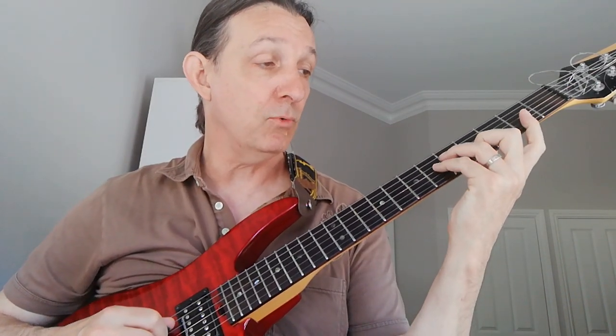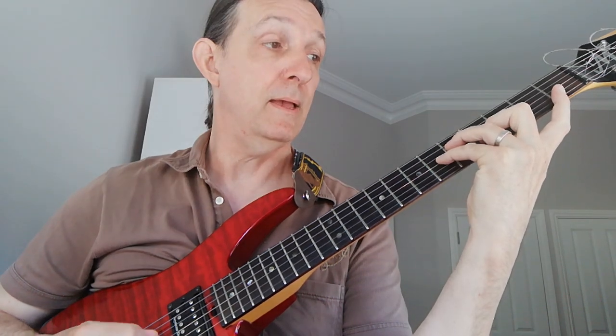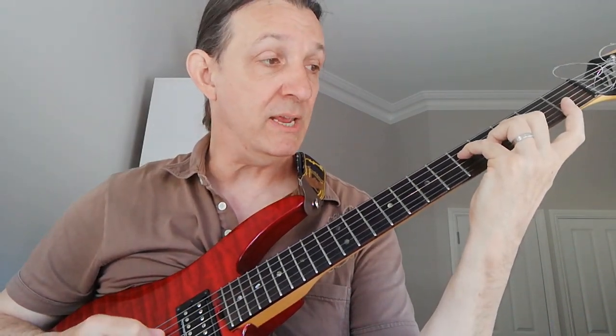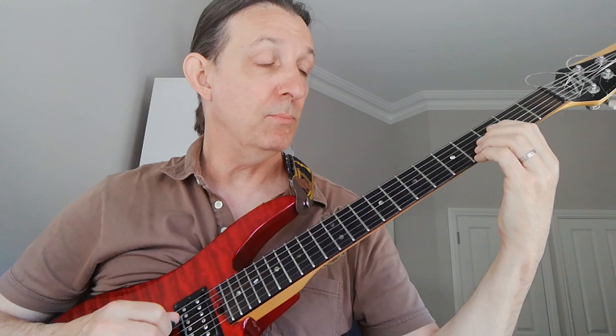Moving back downwards, G, D flat, E flat, and F. And of course, the resolution. Also, a standard sharp 5, G, B, E flat, and F, moving to a flat 5. And then resolving to C. That's fairly common.